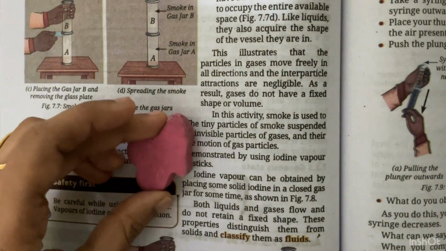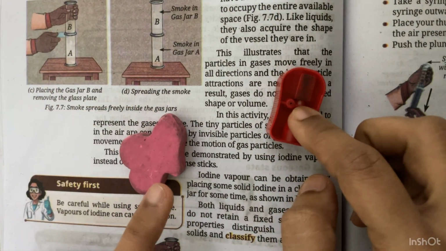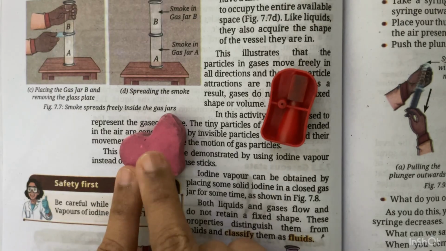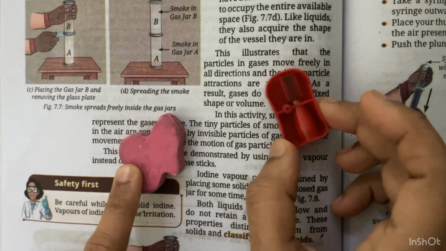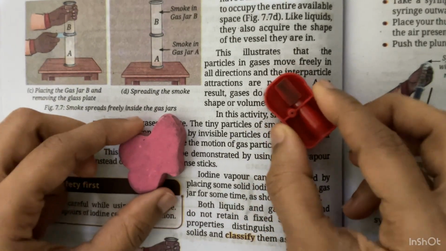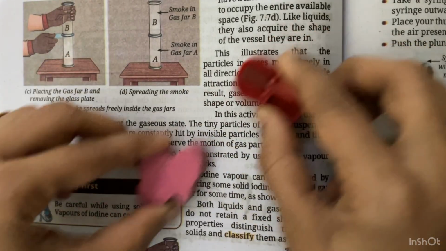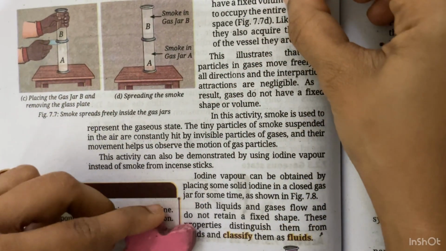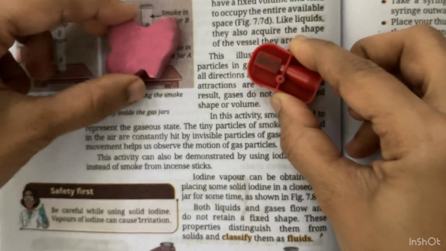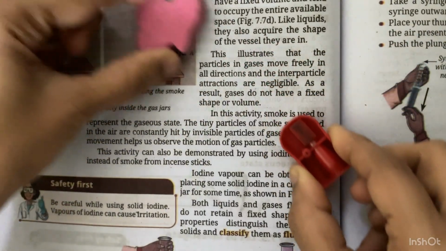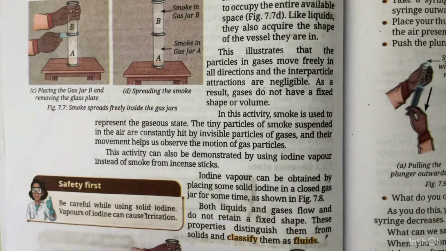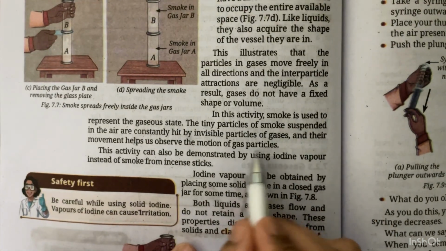Let me show you again. Just imagine this is the smoke particle and this is the invisible particle. So what will be happening? It will come and hit. When it hits, they will go apart from each other. Again it will go and hit another particle. Again they will go apart from each other. So like this the movement happens in the gas particles.